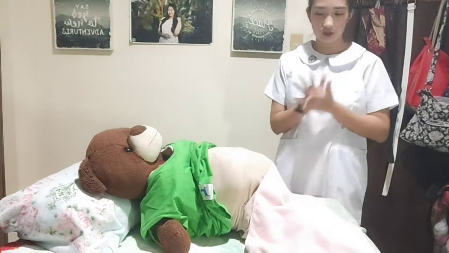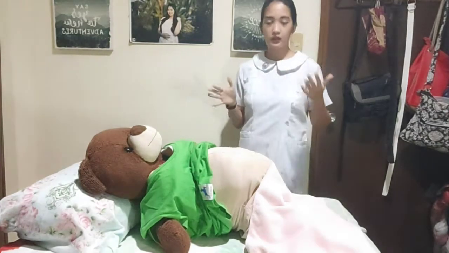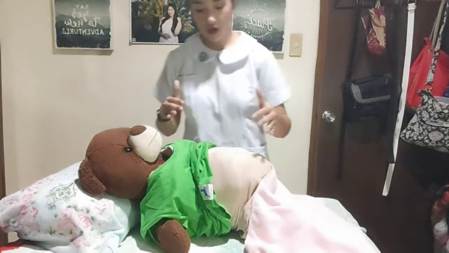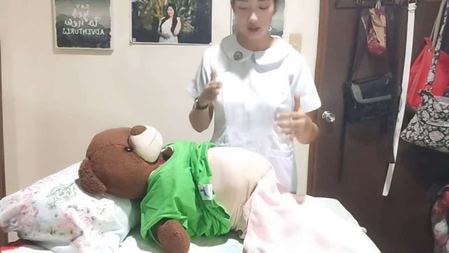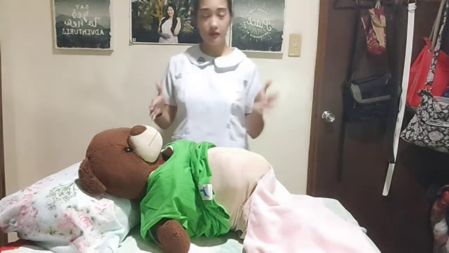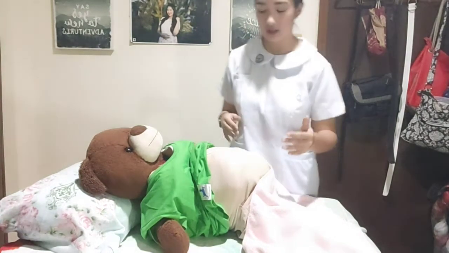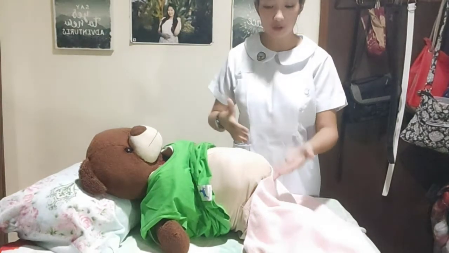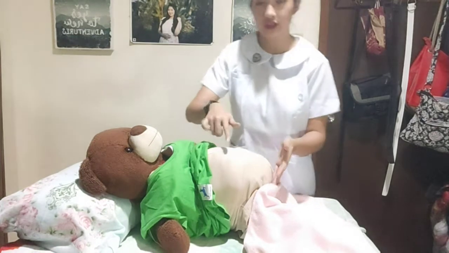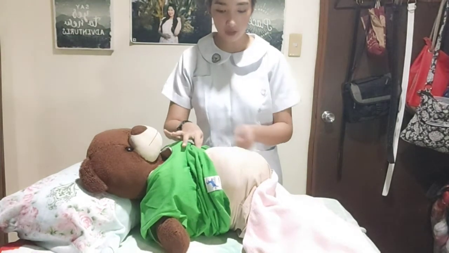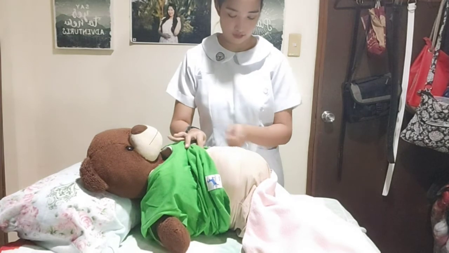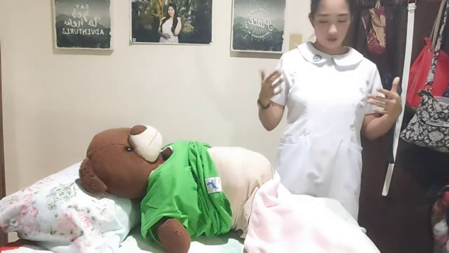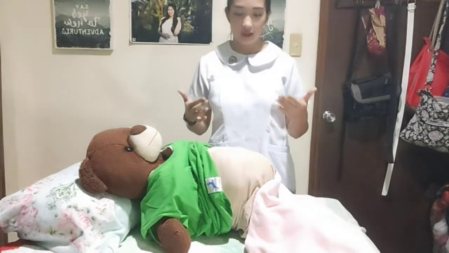So next procedure is we need to observe the woman's abdomen as to where is the longest diameter and where fetal movement is more apparent. And then we will measure the distance abdominally from the top of the pubic symphysis over to the upper part of the fundus. This is to determine the height of the pregnant abdomen and to estimate the age of gestation.